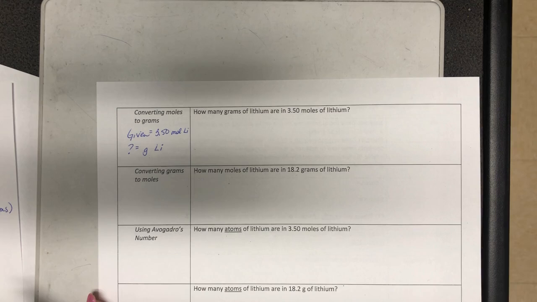So this is the way you're going to set it up in your homework. Make sure you have your two columns. Okay, so now we go to the chart.